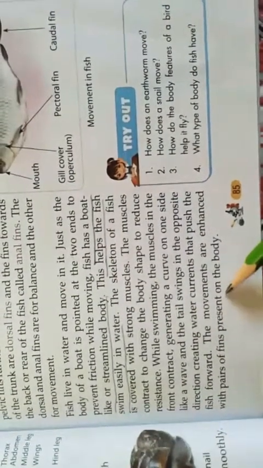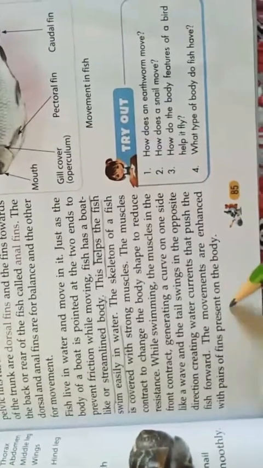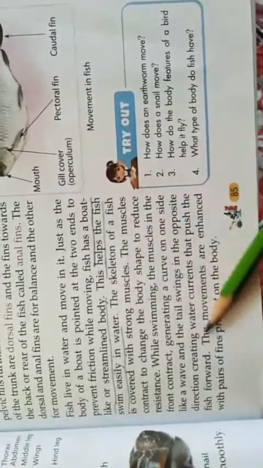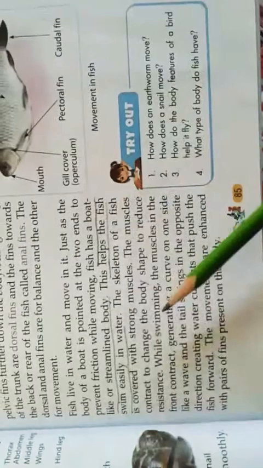The movements are enhanced with pairs of fins present on the body. So like this, by this mechanism, a fish can move in the water.